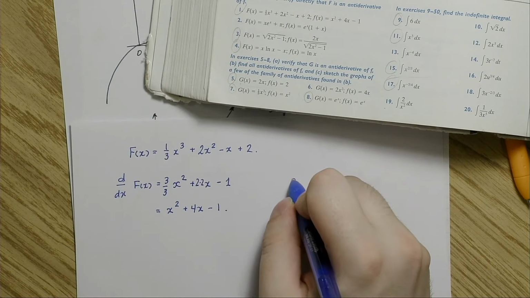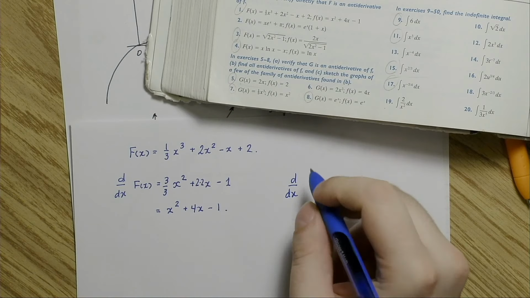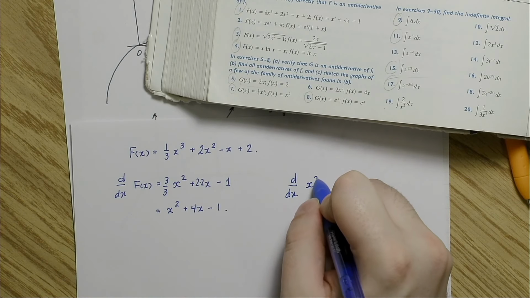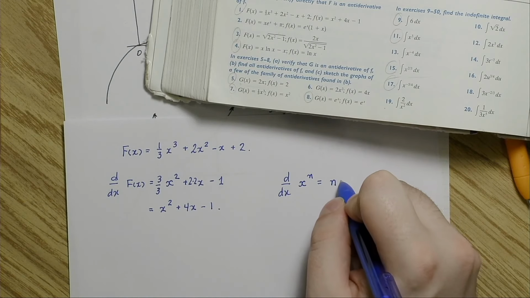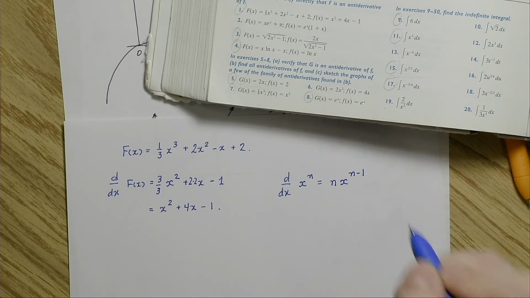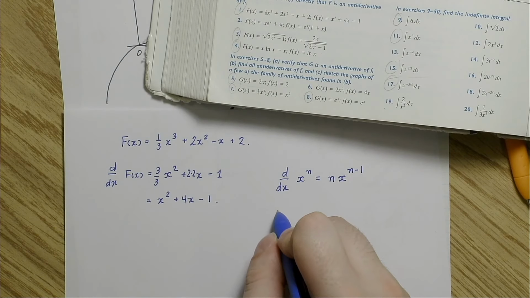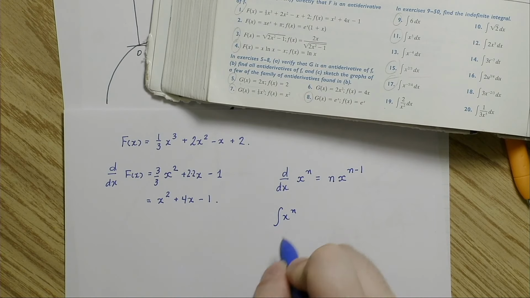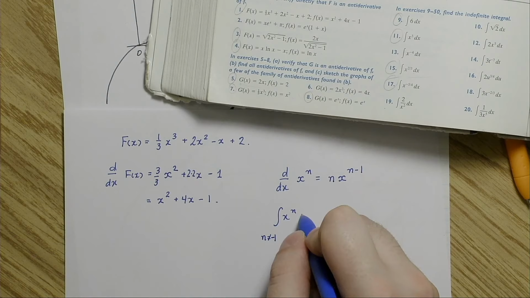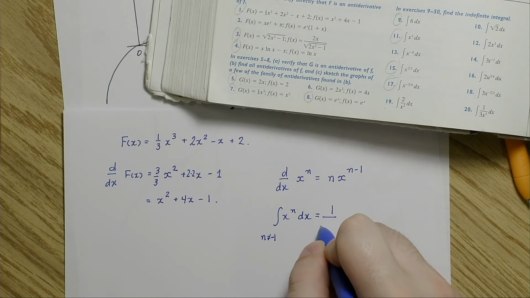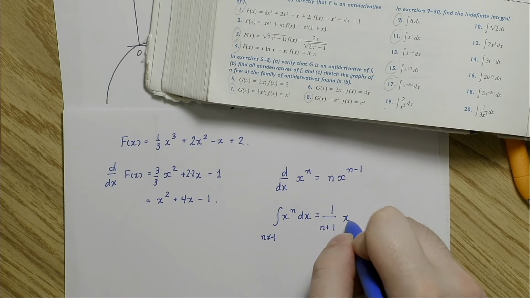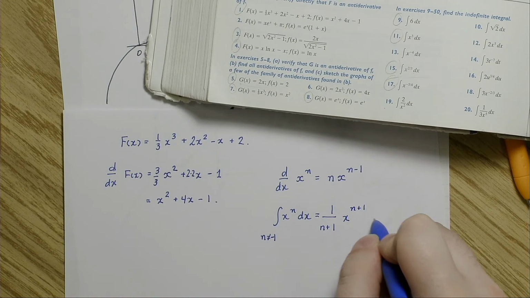Remember, when you're differentiating x to the n, that becomes n x to the n minus 1. And when you're integrating x to the n, provided that n is not equal to minus 1, it's 1 over n plus 1 x to the n plus 1 plus c.